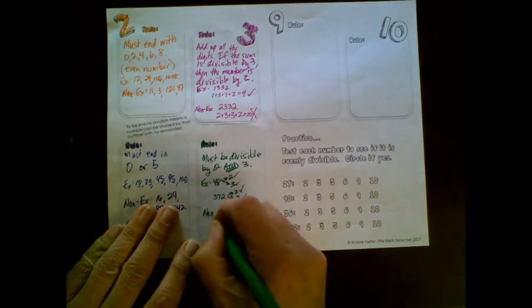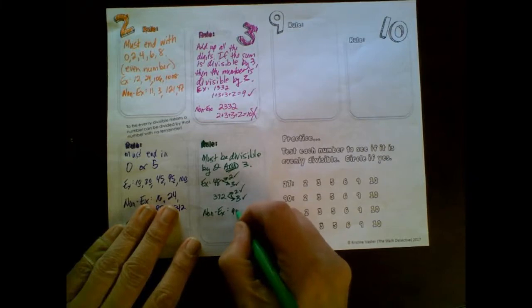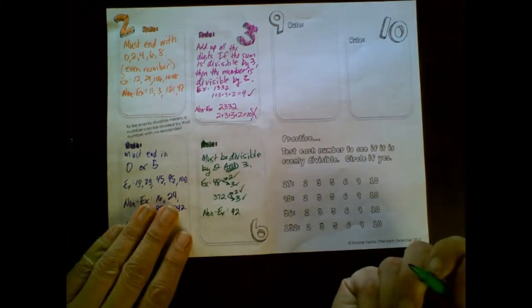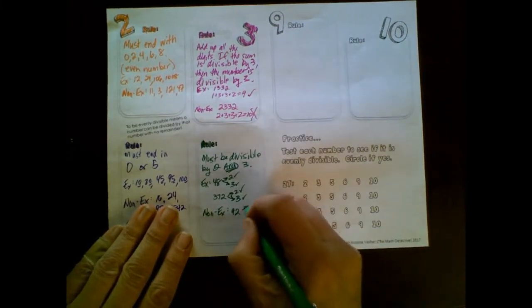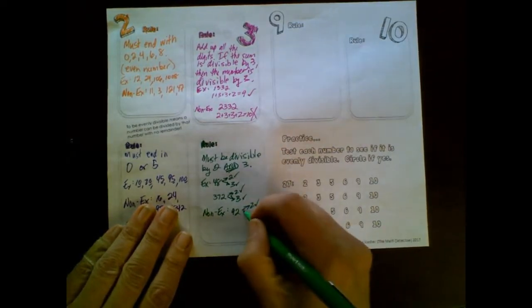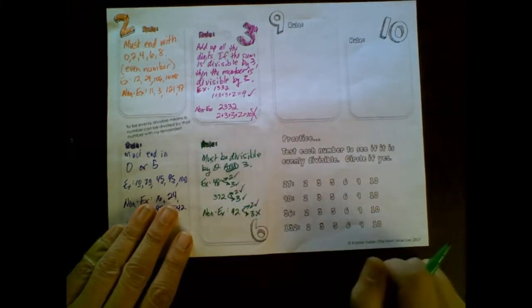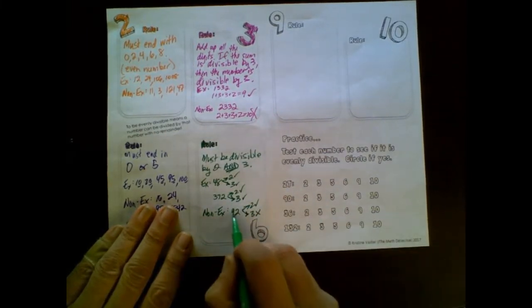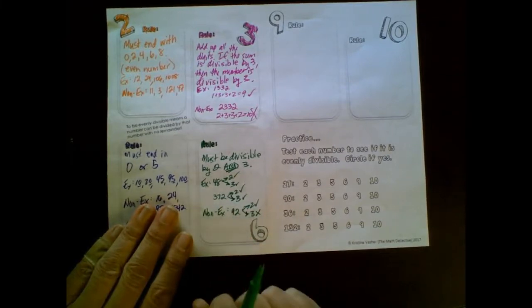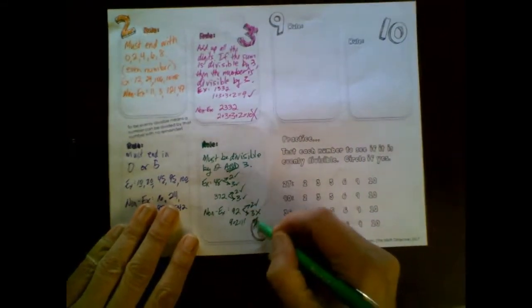Now, it is possible to have an even number that's not divisible by 6. Even though this is okay for 2, because it's an even number, it's not okay for 3. Not okay for 3. 9 plus 2 is 11. 11 is not divisible by 3. Just like that. Here.